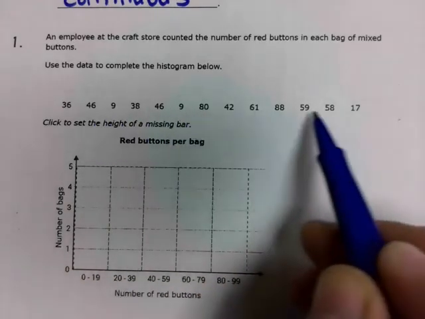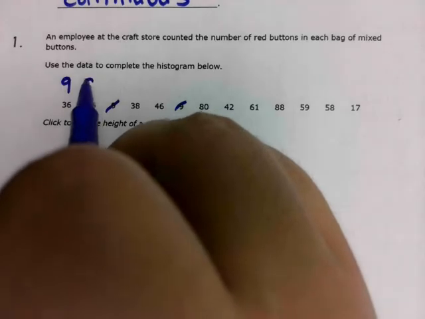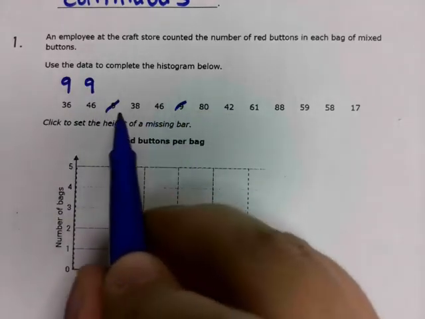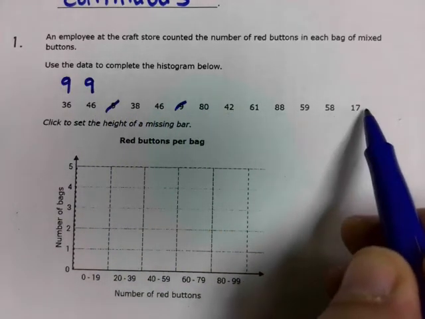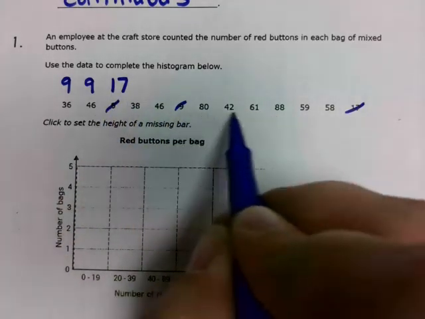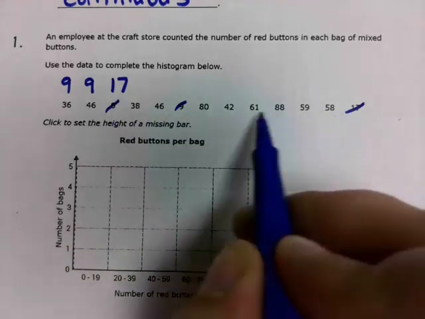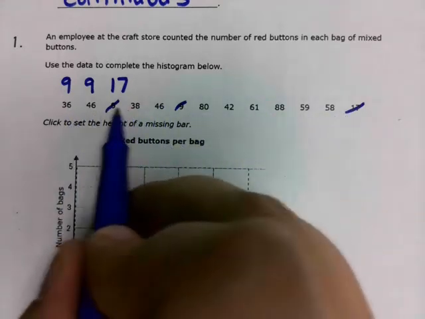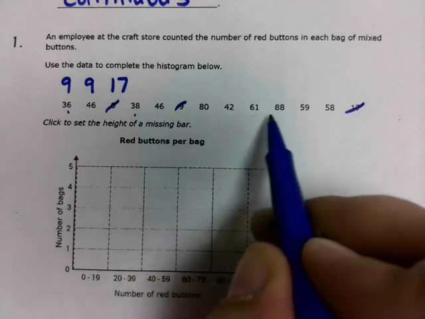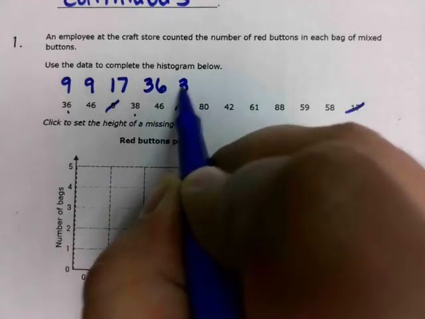My smallest number is 9. There are actually 2 of them, so I'm going to put 9, 9. Now my smallest value in the tens is 17. There are no more tens. Now I'm looking for 20s, of which there are none. 30s: there are a couple here, 30 there, 30 there. So least to greatest would be 36 and then 38.